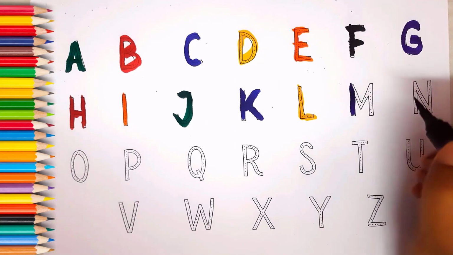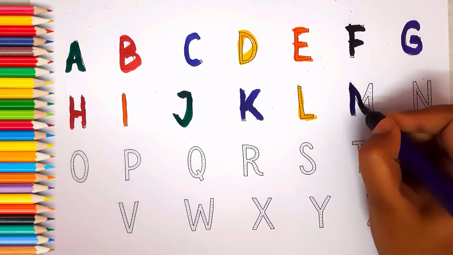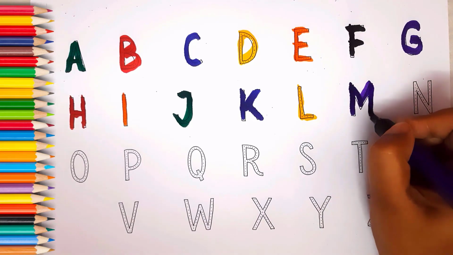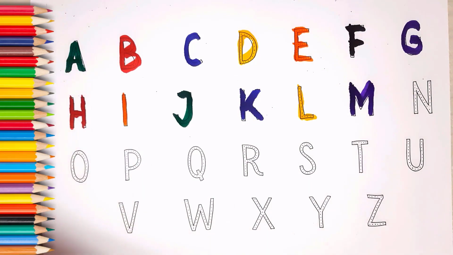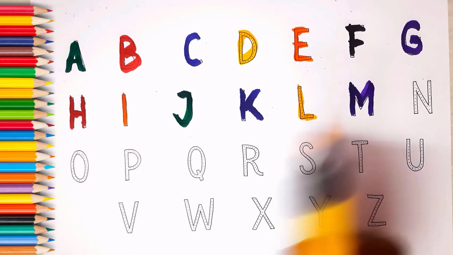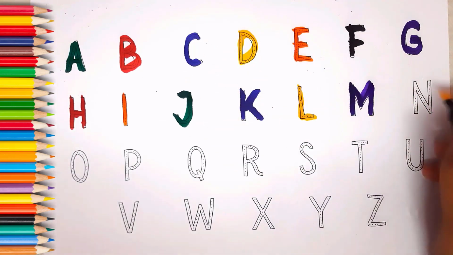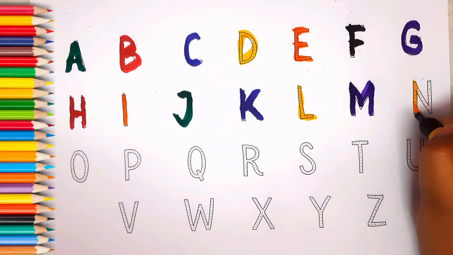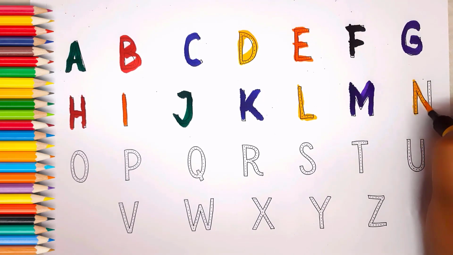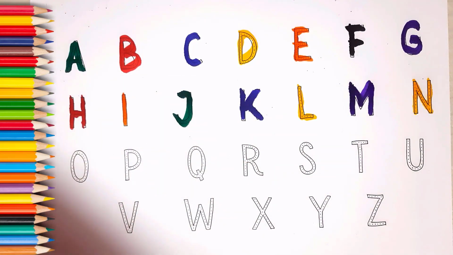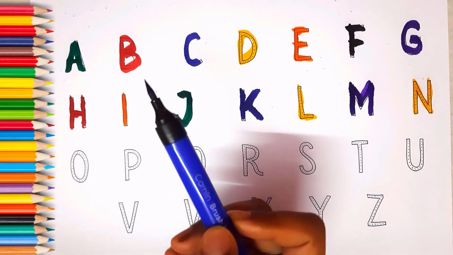M. M for mango, yellow. N. N for nut, blue.